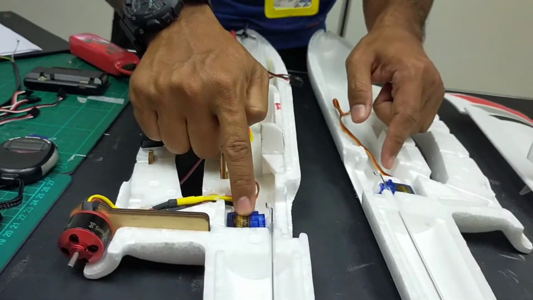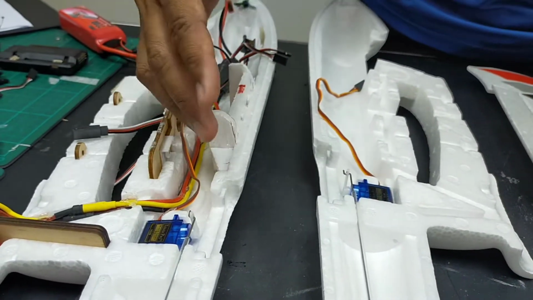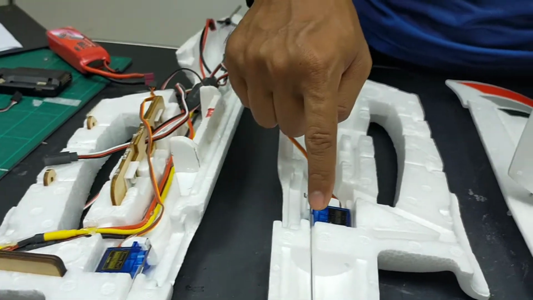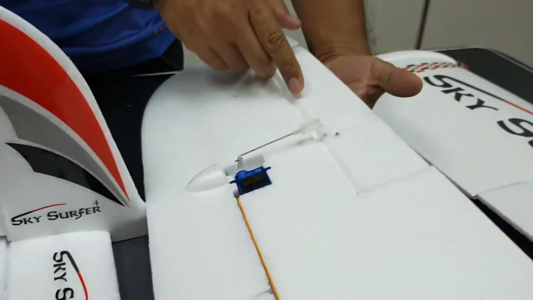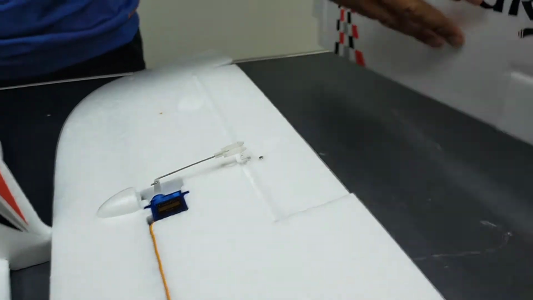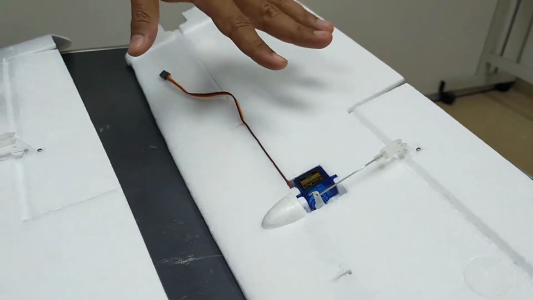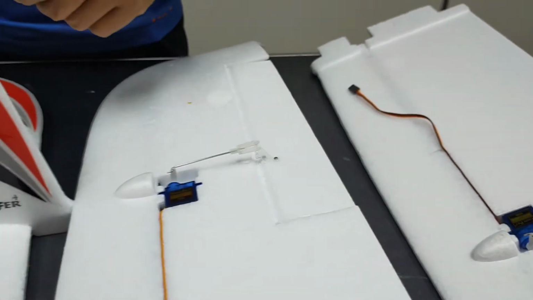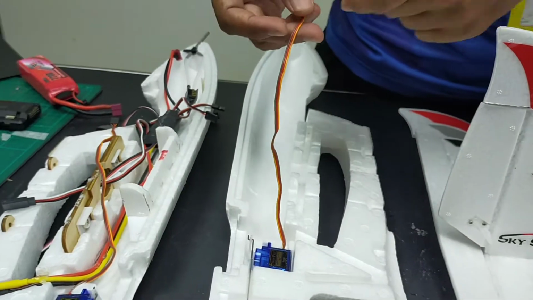So this is our servos. We have 4 servos in this airplane. So this is one for the elevator. The second one is for the rudder. The third one is hiding under the wings. Okay, and the fourth is also under the wings. So you can see these 4 servos have the same cables.